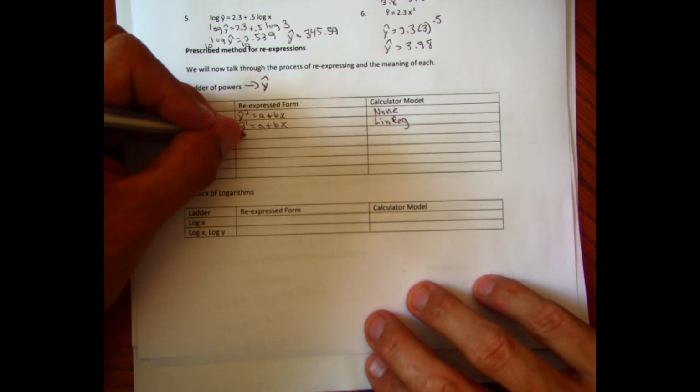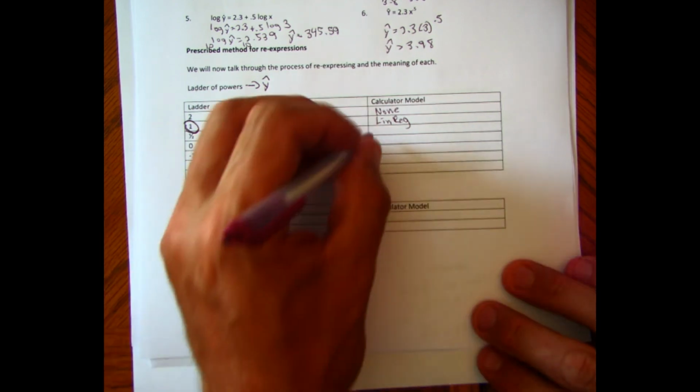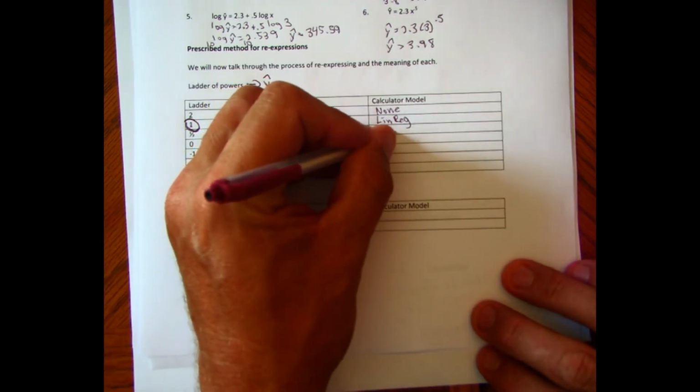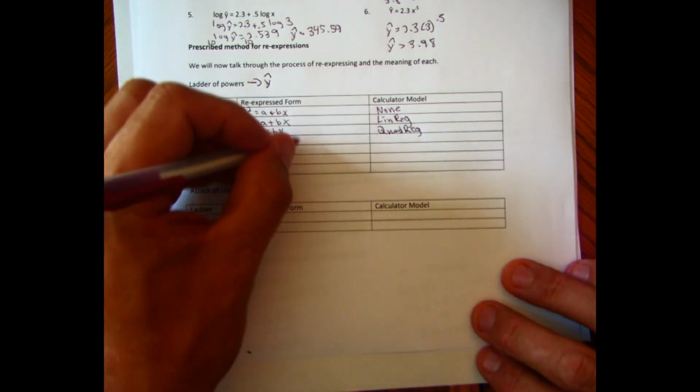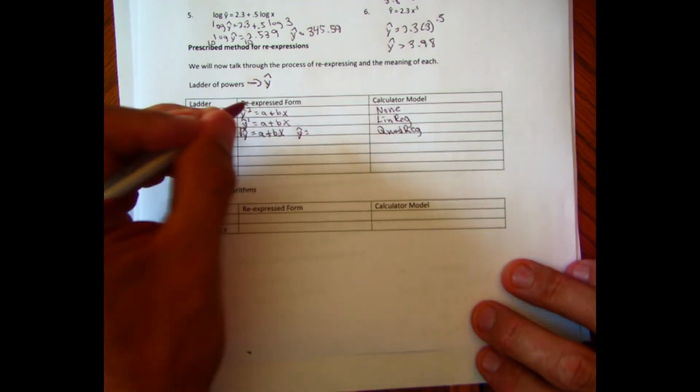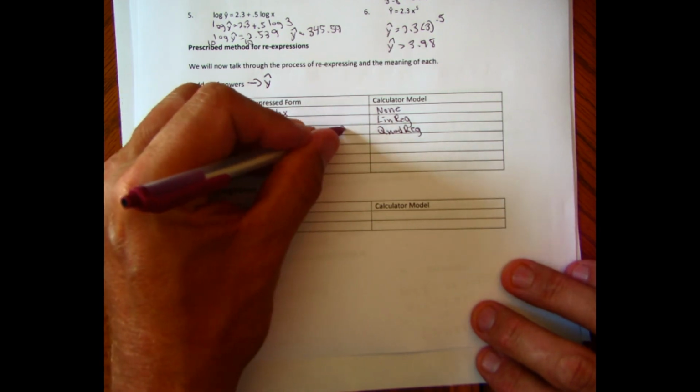And then this one right here is y predicted to the 1/2, which is really the square root, equals a plus bx. Well, if you were to undo the square root of y, what would you do to both sides? Well, you would square both sides. If you squared both sides, on the other side you'd really wind up with a quadratic model. So this is quad regression, because this would really wind up being y predicted equals the quantity a plus bx, quantity squared.